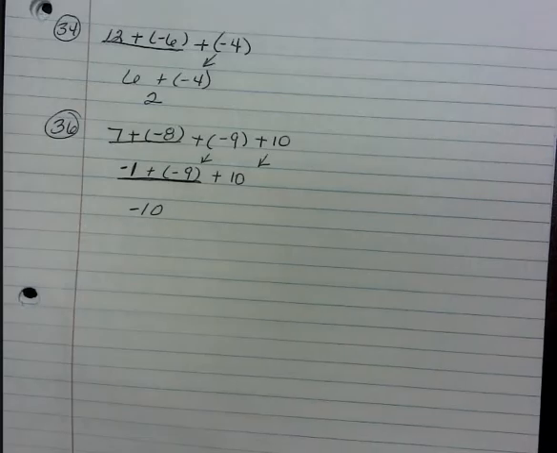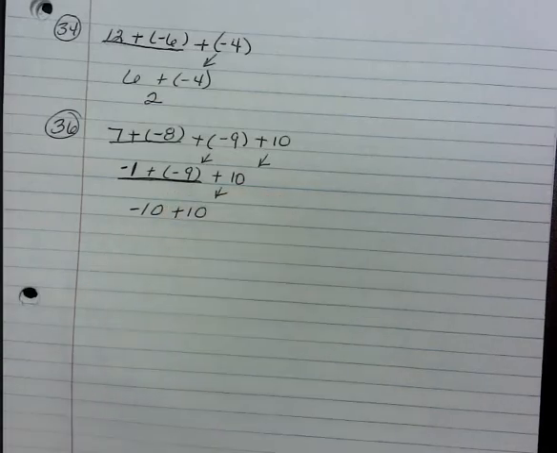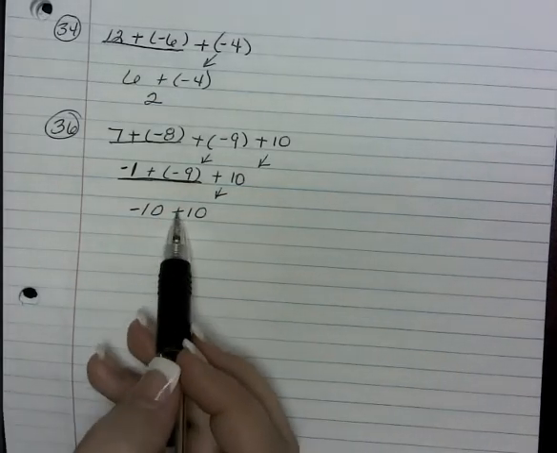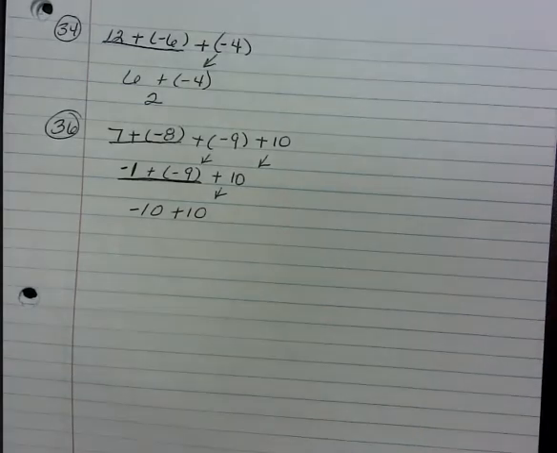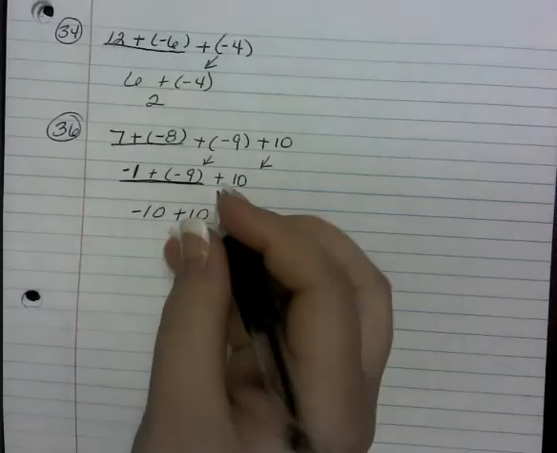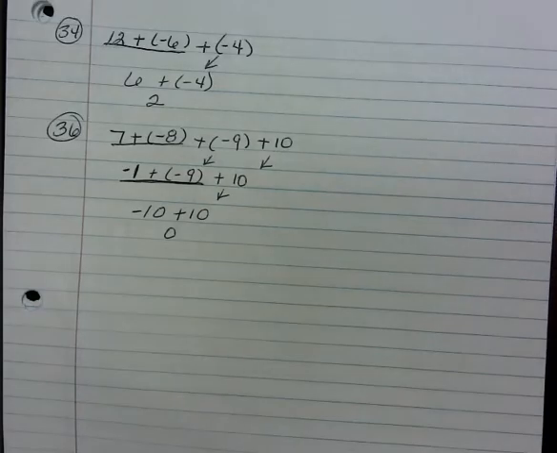Now let's bring down our plus 10. So you're adding. Your signs are different. So that means that you are going to subtract those two numbers. So 10 minus 10 is 0. And remember, since 0 is neither positive nor negative, that means that we just leave it as a regular 0.